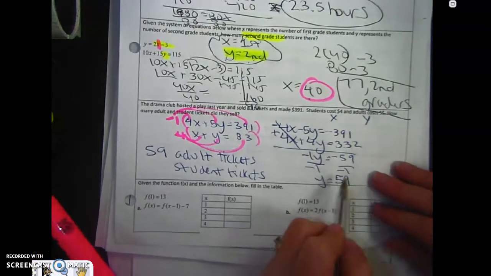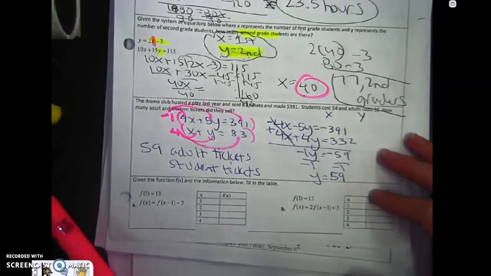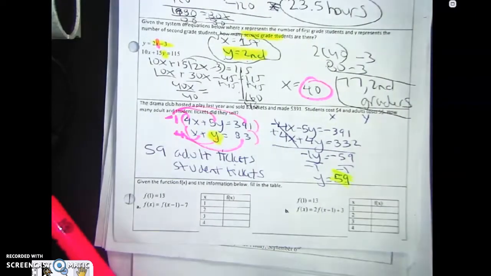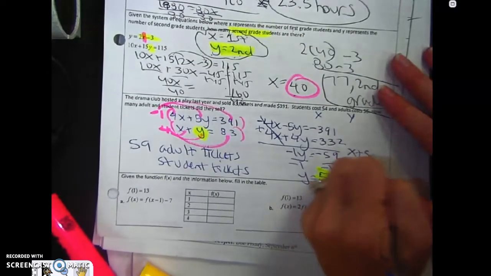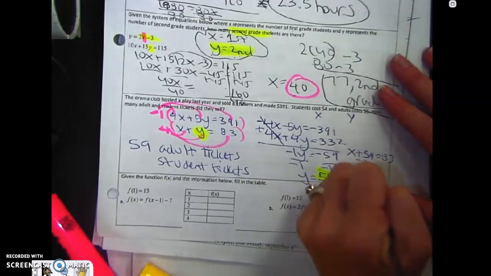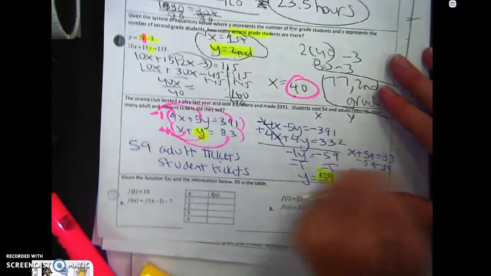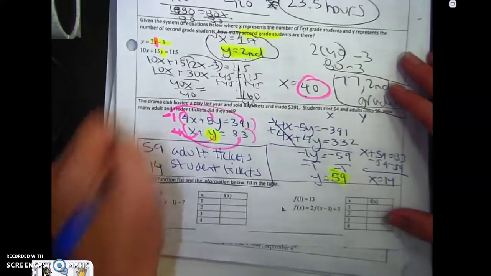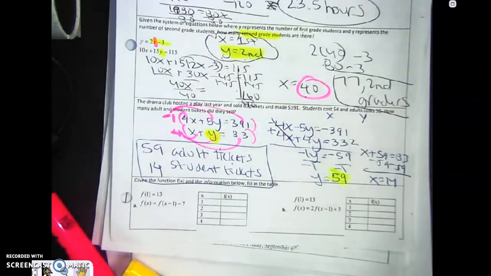Okay, so I figured out how many adult tickets. Now I need student tickets. So I'm going to take the 59, plug it back into my original. I'm going to pick that one. It looks easier. X plus 59 equals 83. Subtract 59, which is, I think, 14. So now I know there are 14 student tickets and 59 adult tickets.